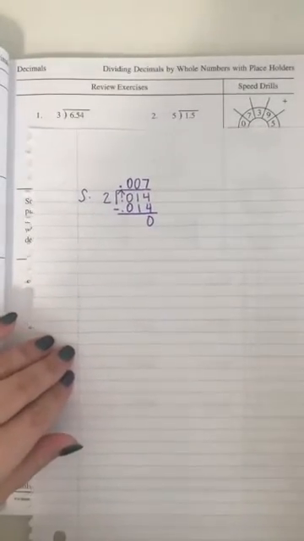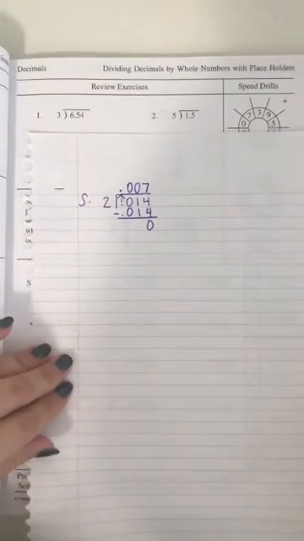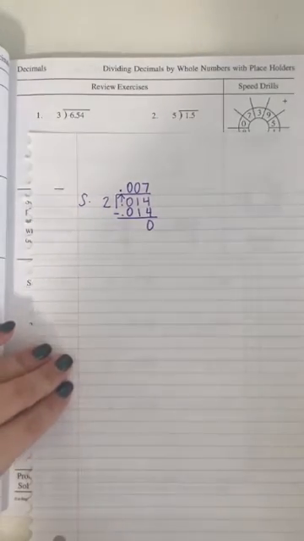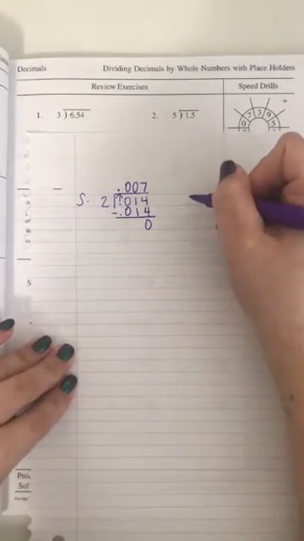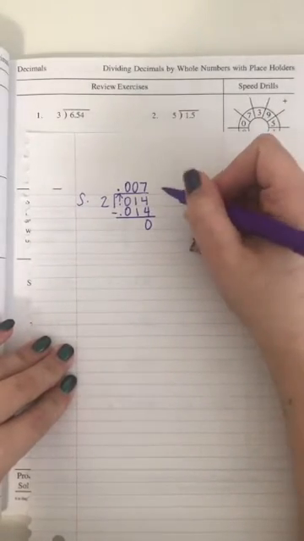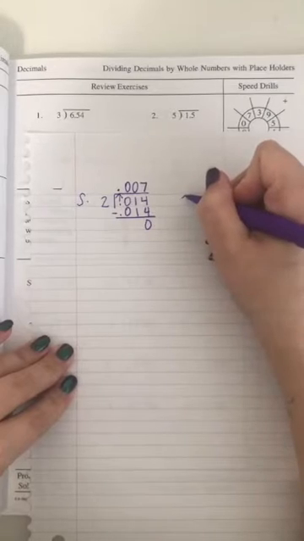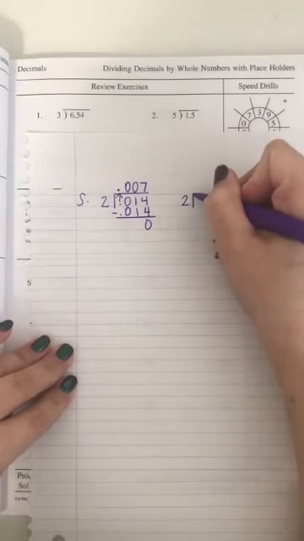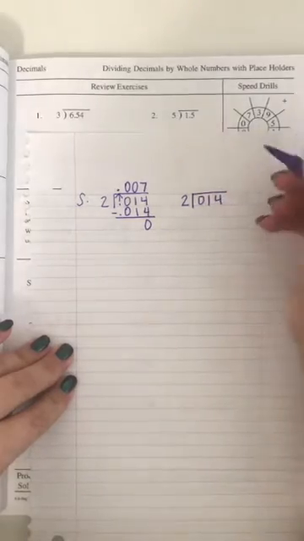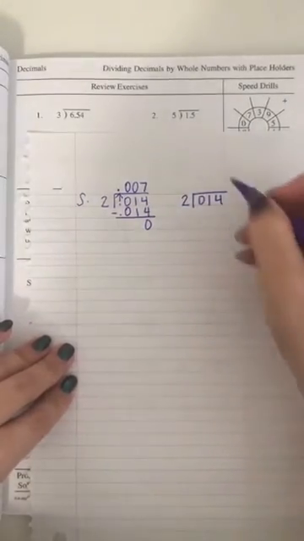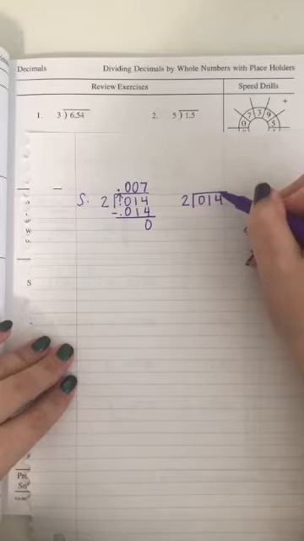So before I go on to the second sample, I'm going to show you the difference between having a decimal and not having a decimal. So if this were like this, then we wouldn't have to put zeros.